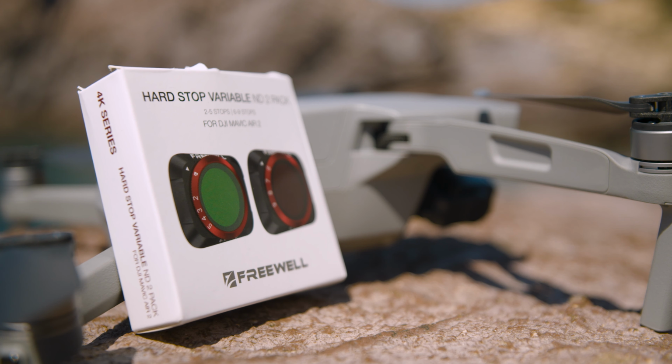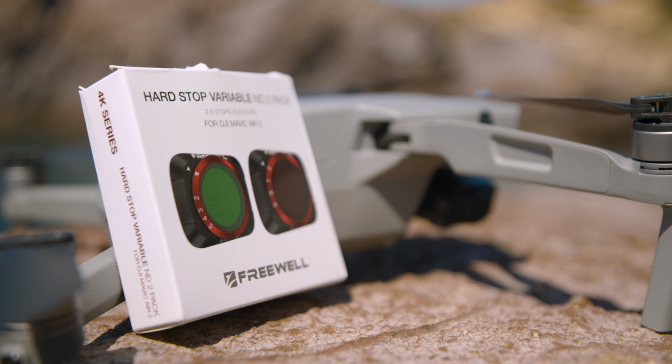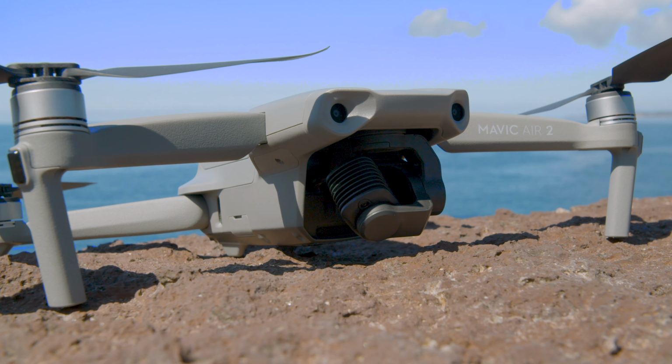What are ND filters, and in particular, do we need them with our drones? We're going to find this out together in this video by reviewing this pack of 2 variable ND filters by Freewell for the DJI Mavic Air 2.